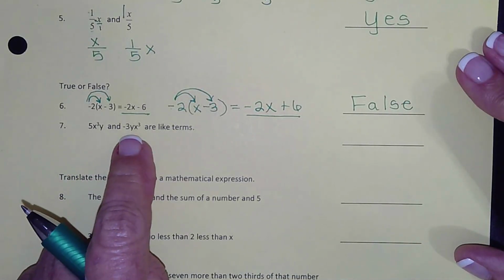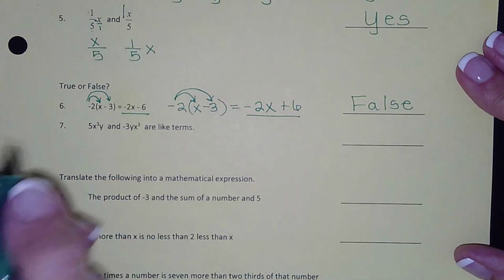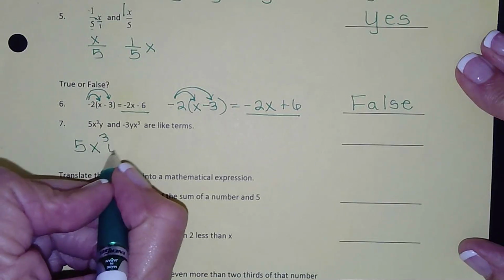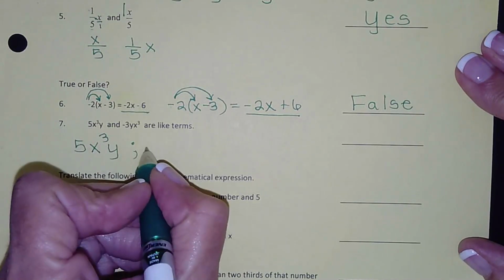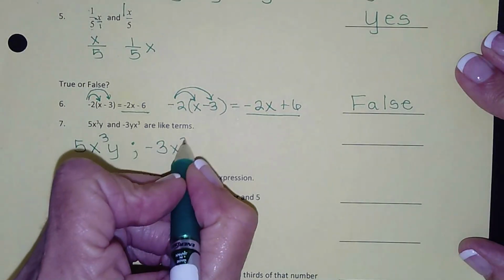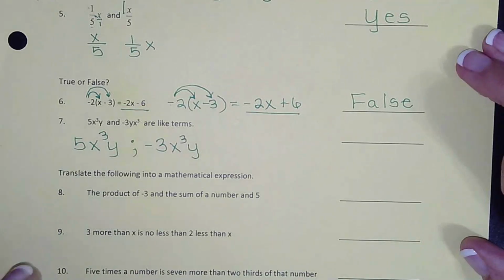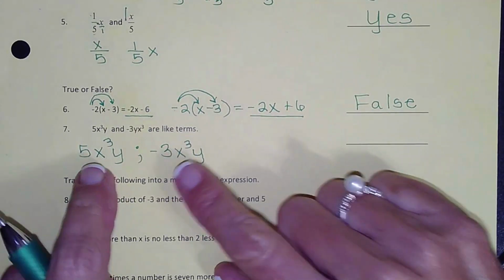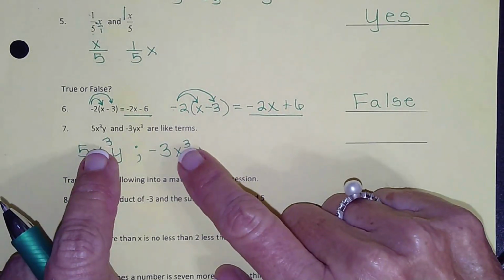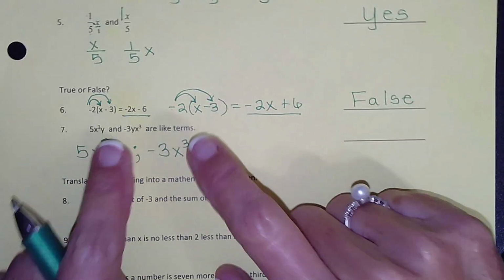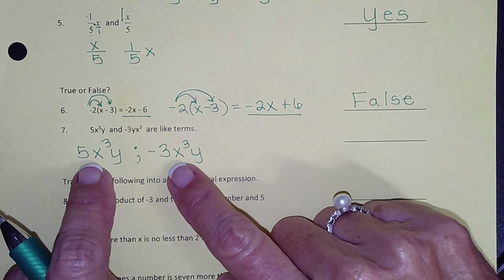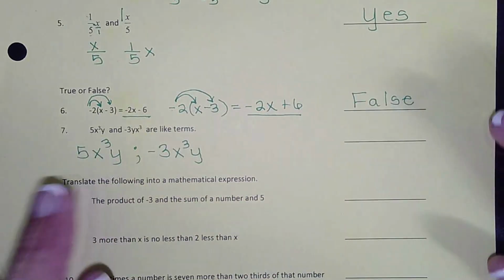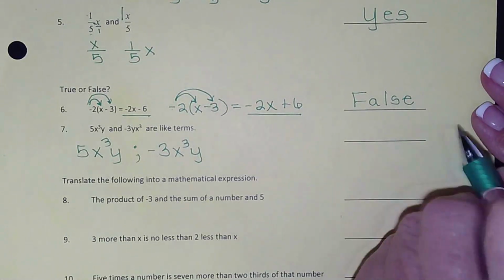And this one, not in alphabetical order, so put it in alphabetical order to inspect the two. 5x cubed y and negative 3x cubed y. And remember, the definition of like terms means they have the same variable and the variables have to have the same exponent on them, and they do. The x's both have 3's and the y's are both to the first power. So those are like terms, so that is true.